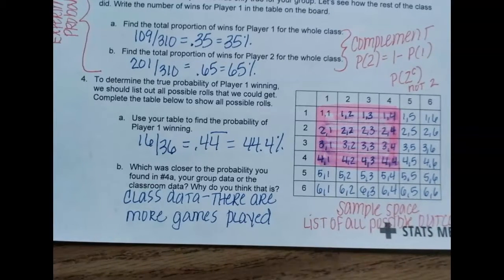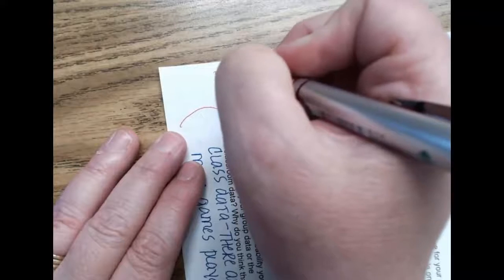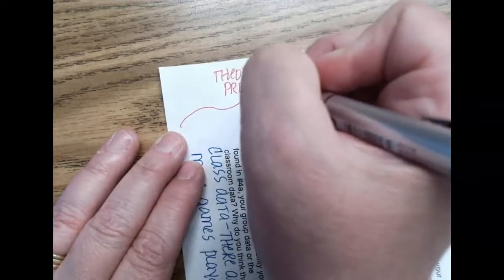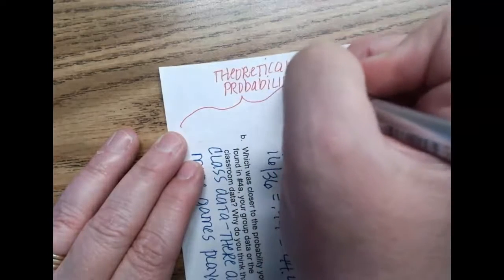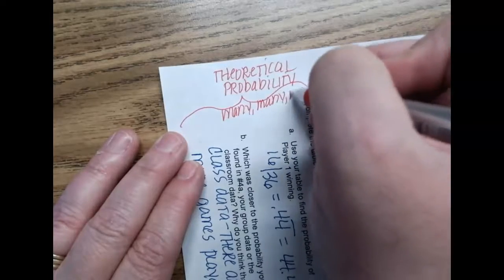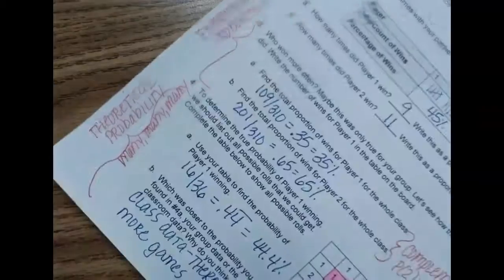All right, so in our sample space, we can determine what we call theoretical probabilities. This is what it should be. Theoretical probability is what happens after many, many repetitions.